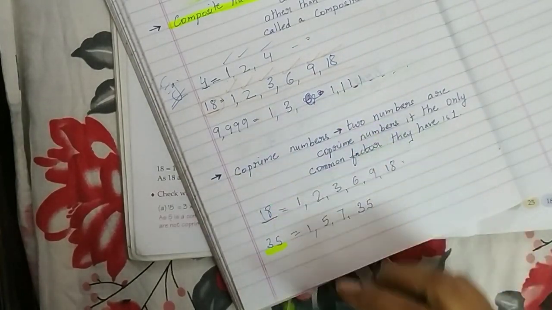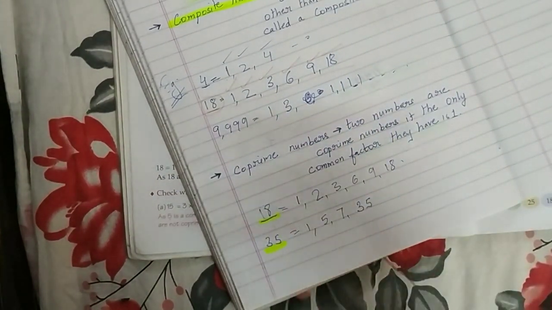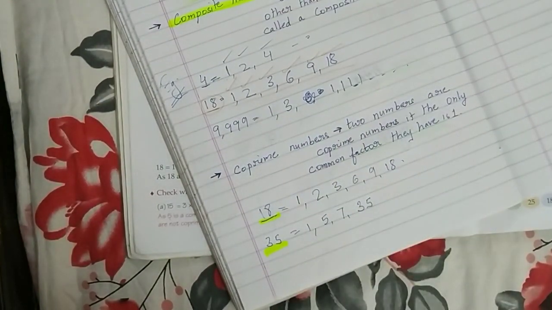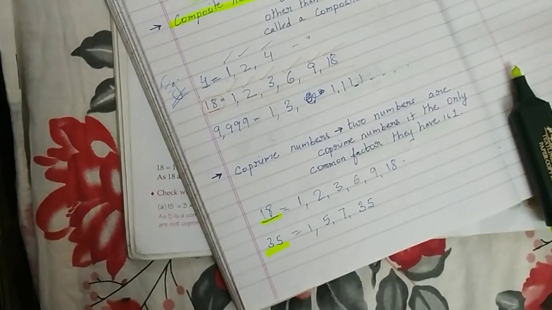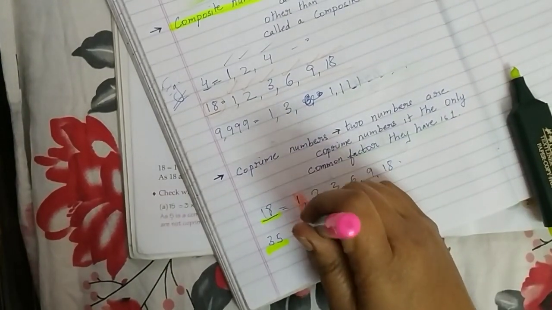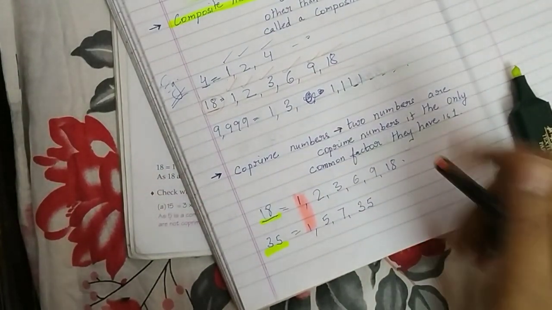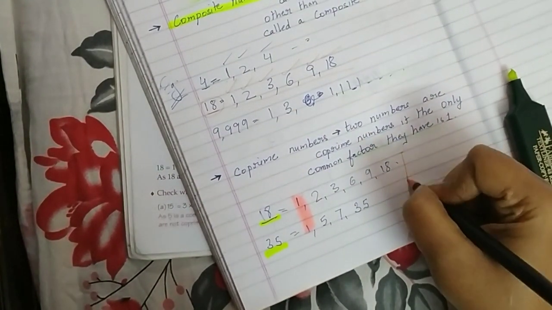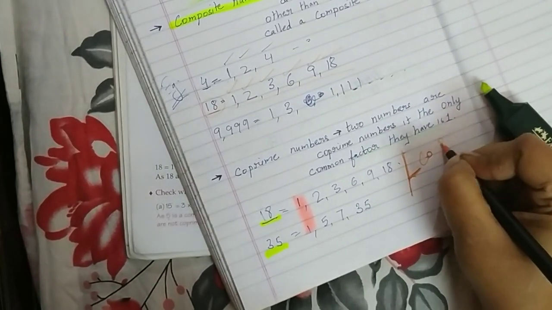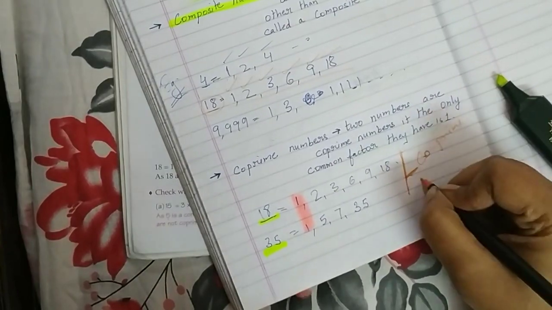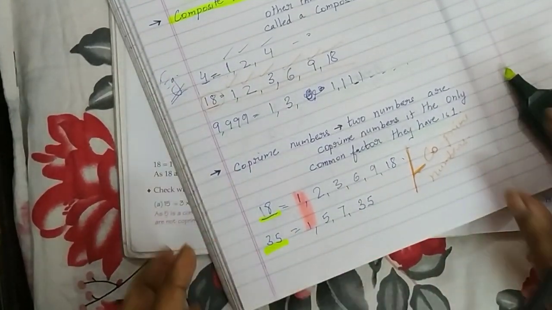Now see the common number, which is dividing 18 completely and 35 also completely. If you compare, you will see only 1 is a common factor between them. So in this case, we can say these are coprime numbers. Is it clear, children?